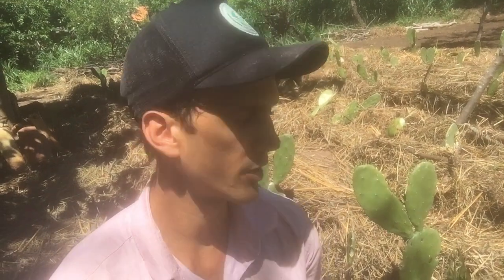As you can see here, we're using this Opuntia fig. It's called Opuntia cochonilifera, and it's a cactus, and it's edible both for us and for animals, so it's a very important plant for us here.